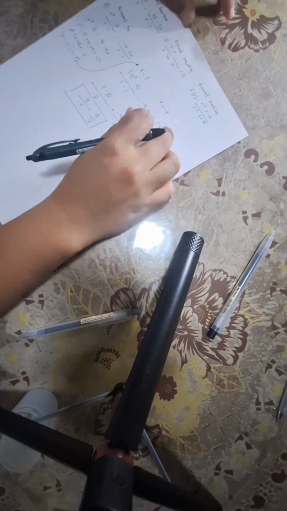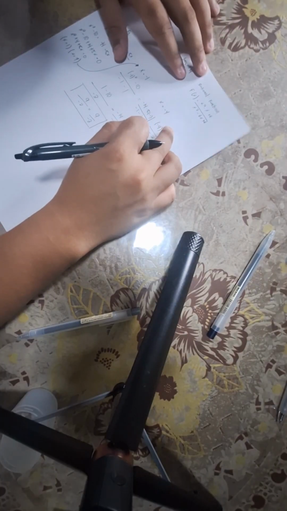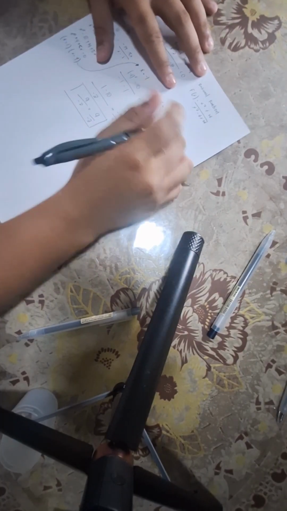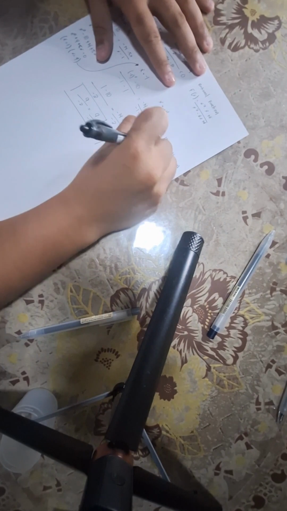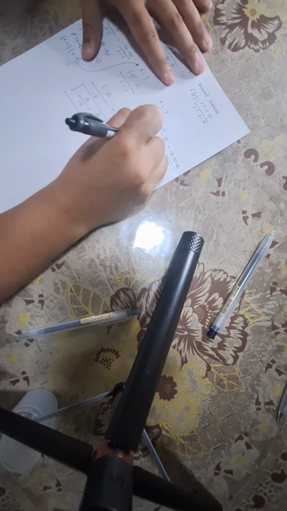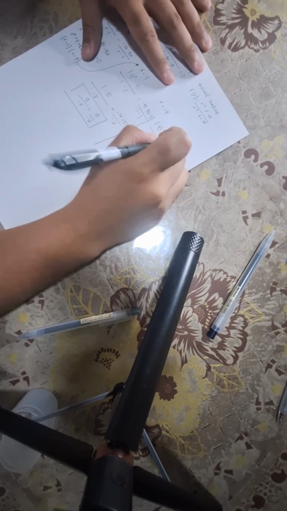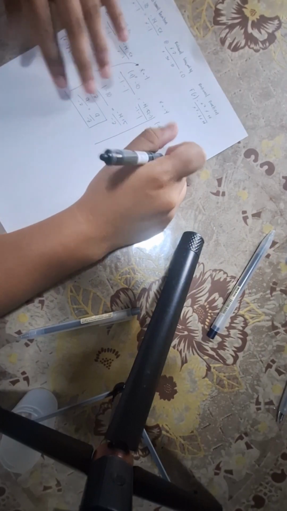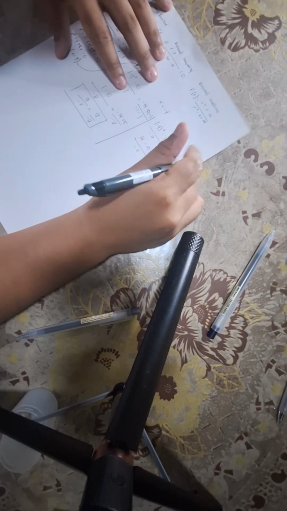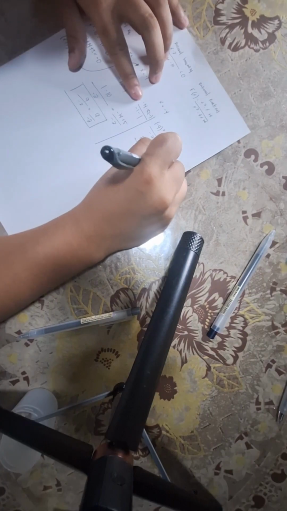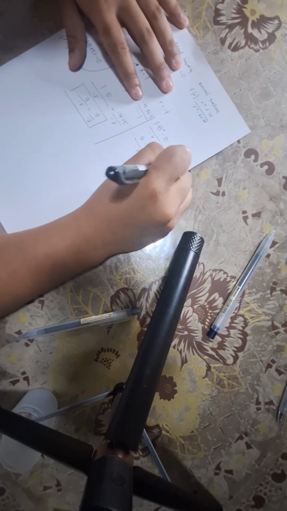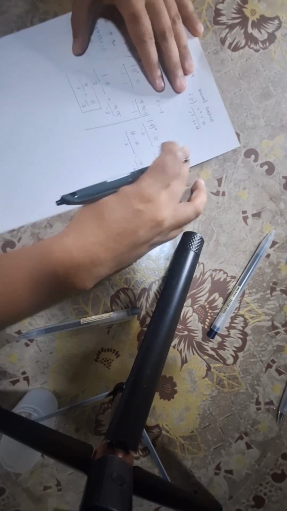So 4 squared is 16, positive 16 minus 10 over negative 2 is equal to negative 14. So 4 times 5, that is 20, negative 14 plus 20 over negative 2.